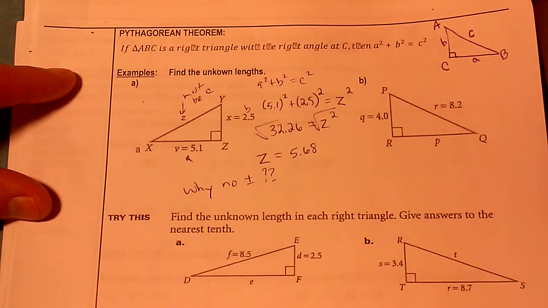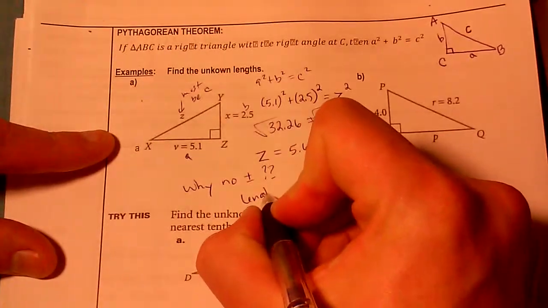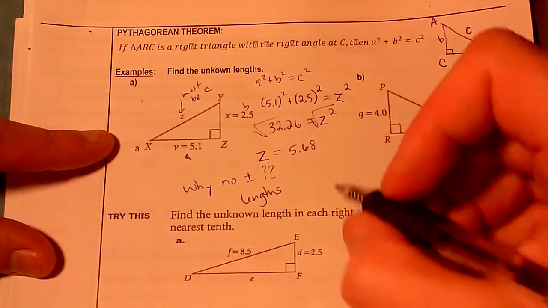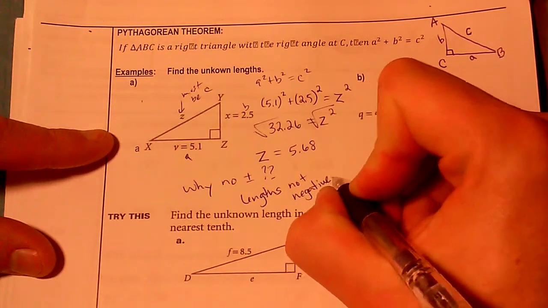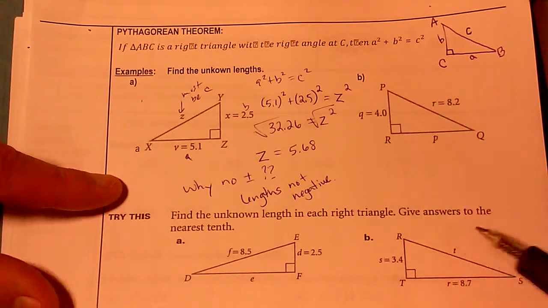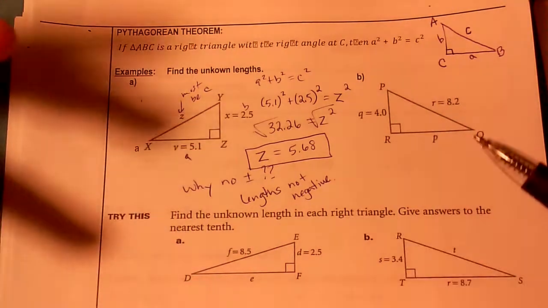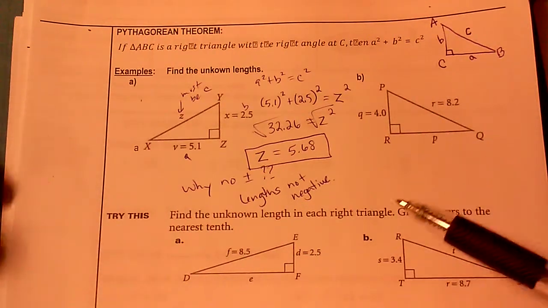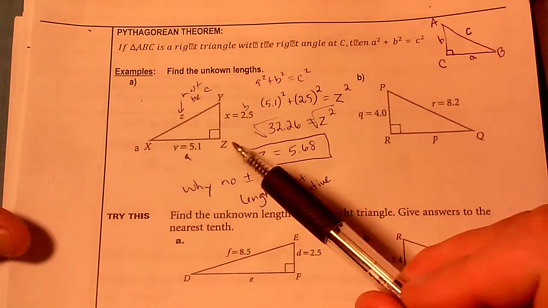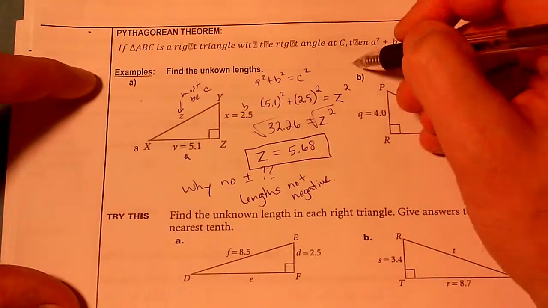All right. So maybe you got there, but there is no negative length, right? These are actual side lengths. Lengths are not negative. That is an unreasonable answer, right? That's always nice to have, that reflection piece at the end of a math problem where you ask yourself, is that reasonable? And this is a perfect example of why. So is it reasonable? No, there is no negative side length. That makes no sense. And so this must be 5.68, whatever the units are. Okay, let's try another one.